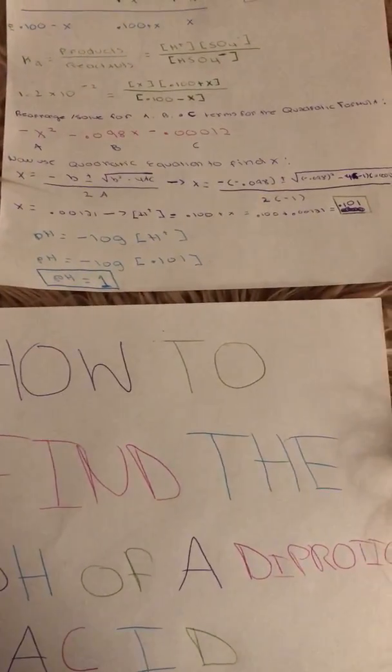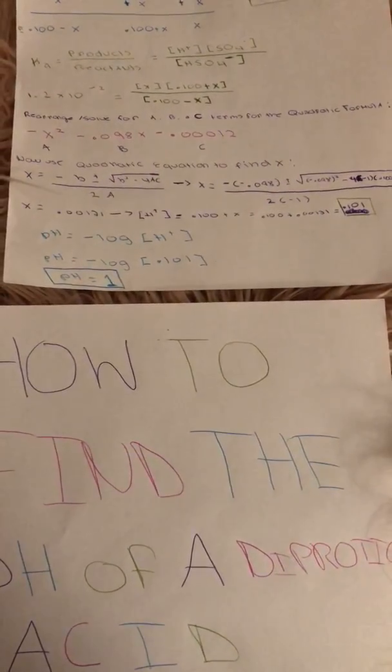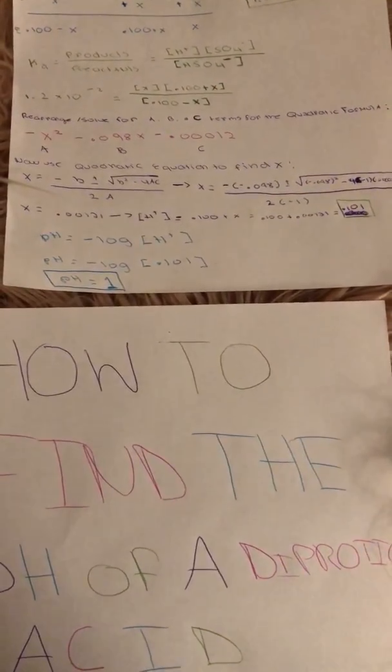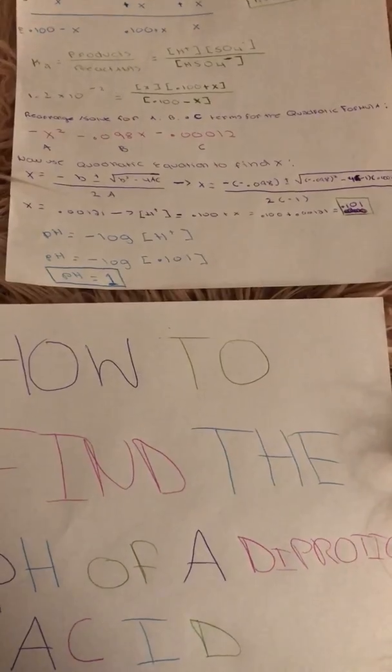With that, we can find our pH, which will be the negative log of the H+ concentration. Since we know that that concentration is 0.101, we can find our pH, which will be 1.